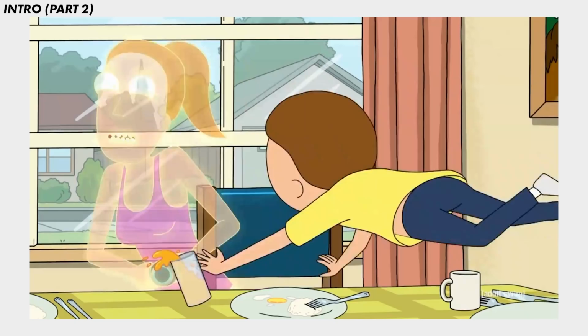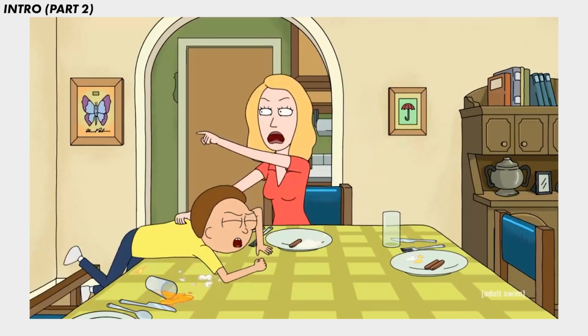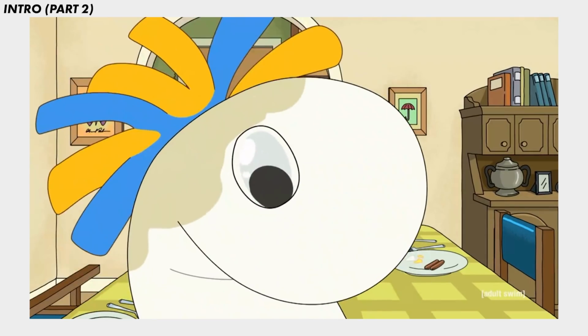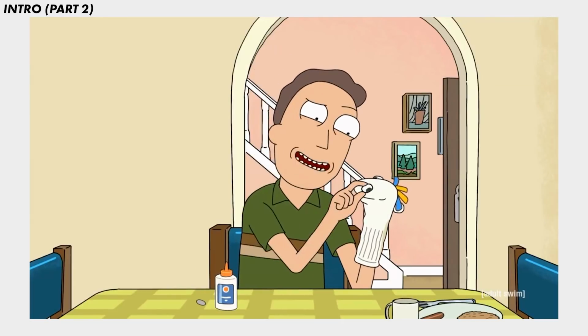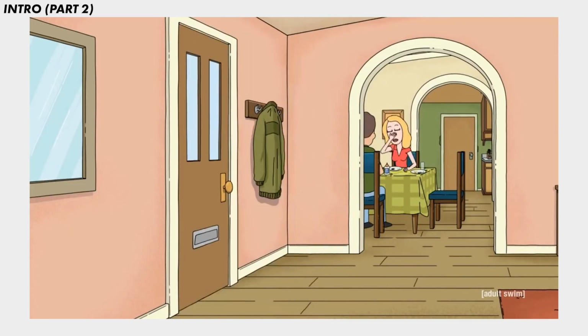And Morty and Summer's lack of cooperativeness is introduced. This information is laid out in the intro because it sets the groundwork for the character arcs and the narrative that adheres to them.